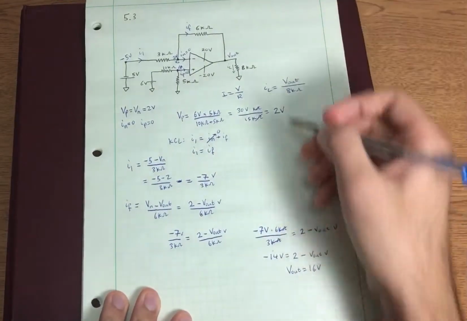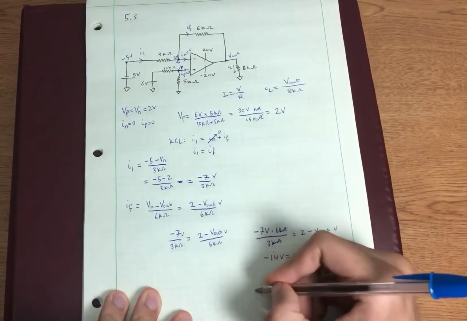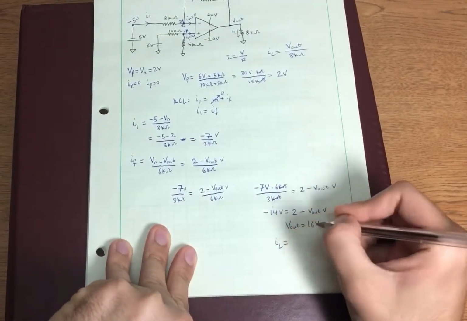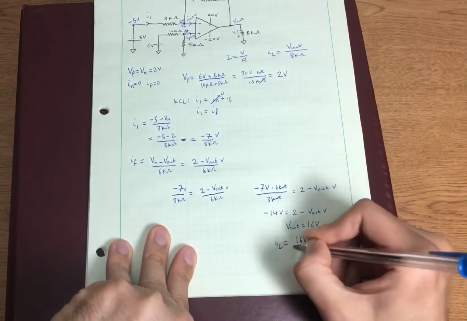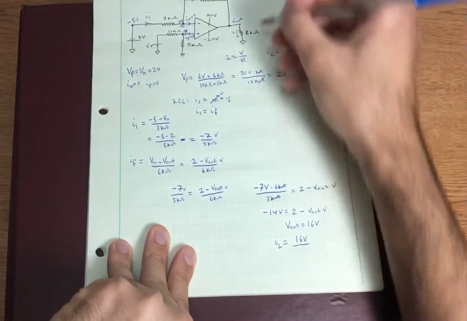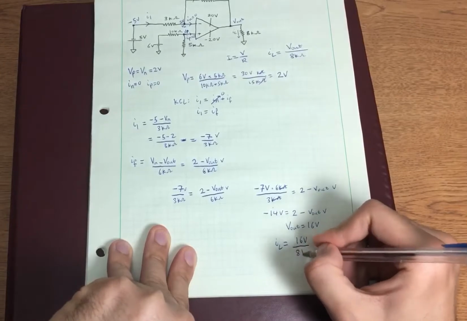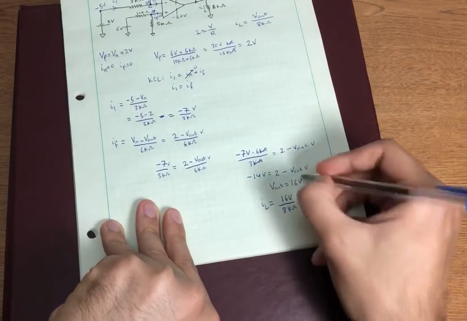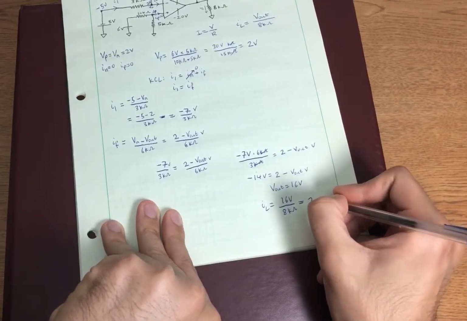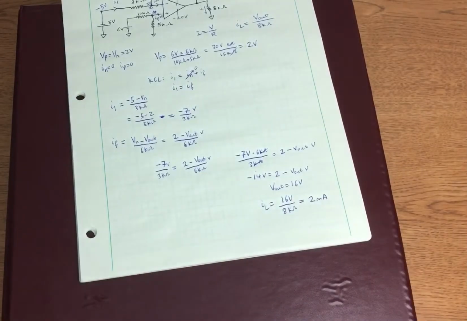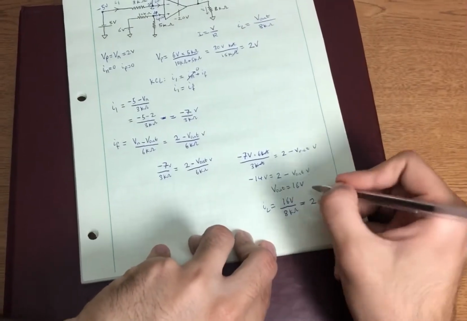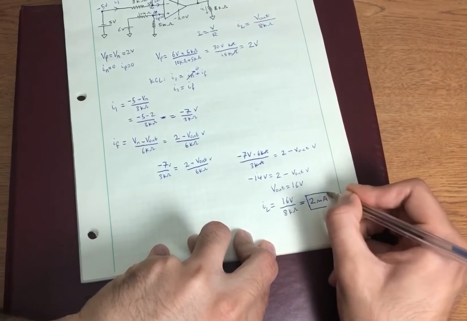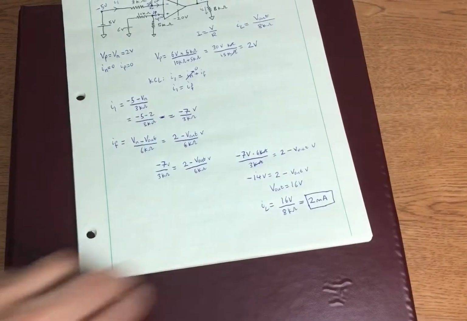And now we just work on to the last step of the problem. IL is simply going to be our V out, which is 16 volts, over our resistance, which is 8 kilo ohms, which leaves us with 2 milliamps. So there it is. We've completed the problem, and we find that our IL is equal to 2 milliamps.